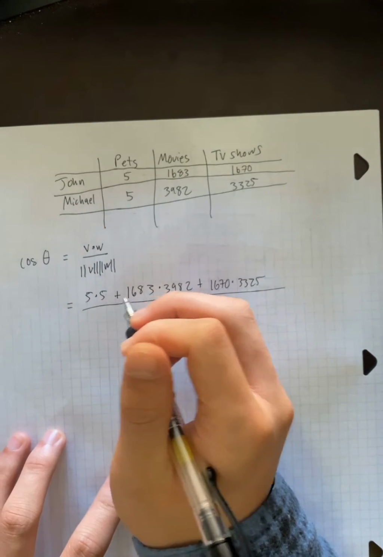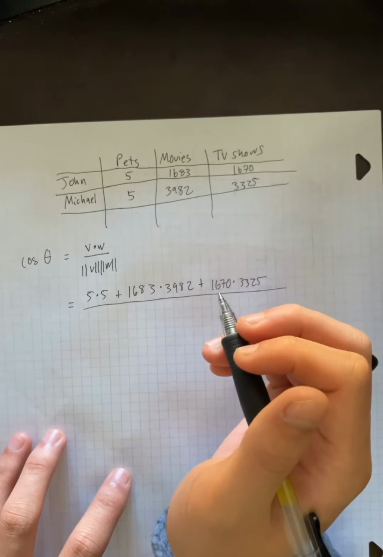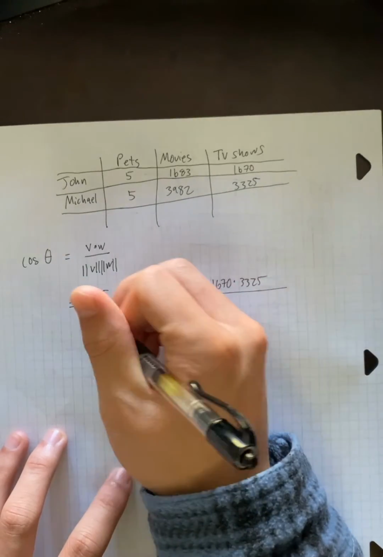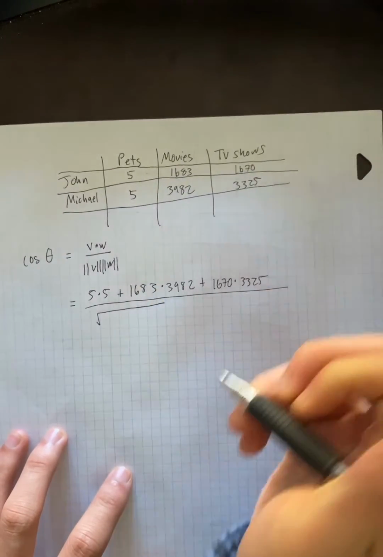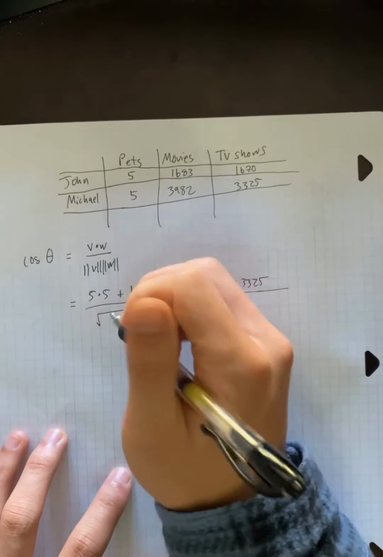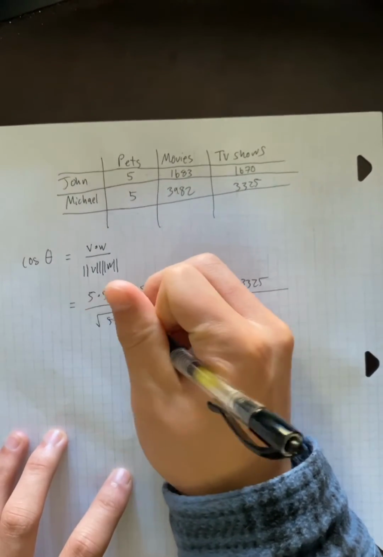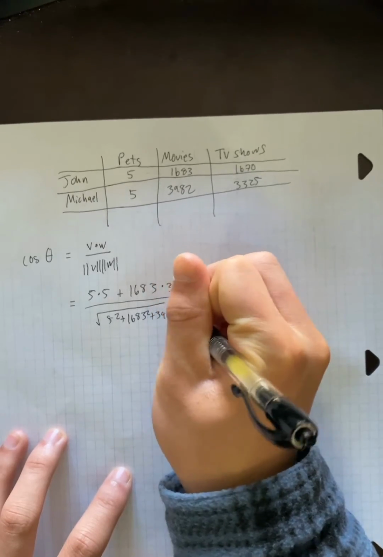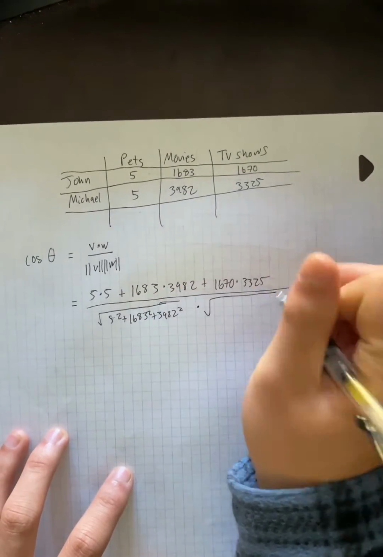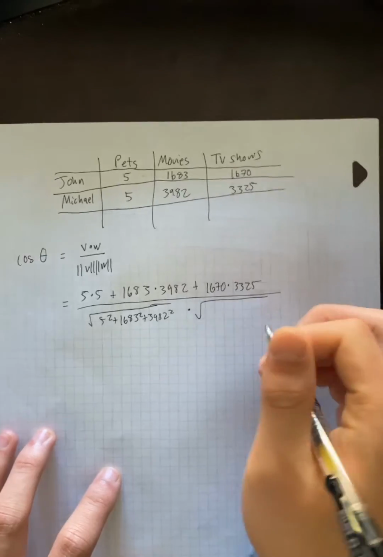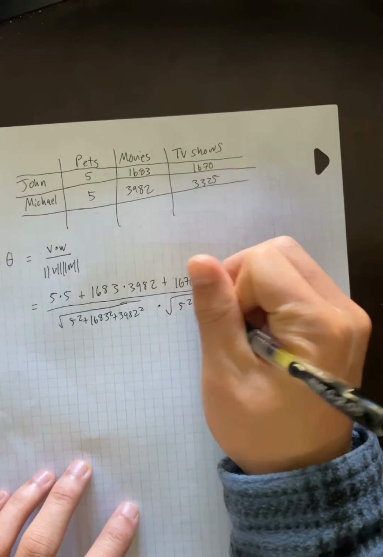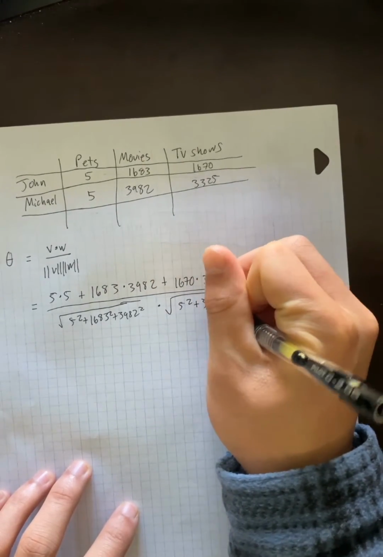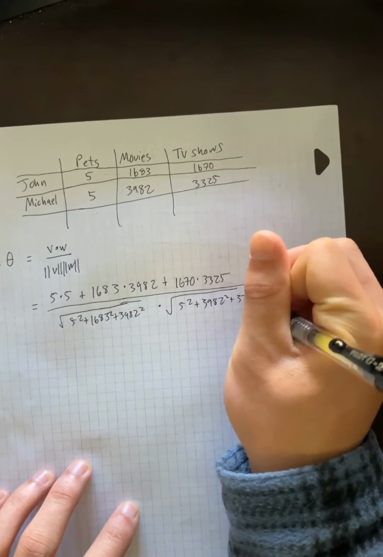multiplying the two magnitudes of v and w together, and we could write that out as so: the magnitude of v would be the square root of 5 squared plus 1683 squared plus 3982 squared. We would multiply that by the magnitude of w, or Michael's data set, which is 5 squared plus 3982 squared plus 3325 squared.